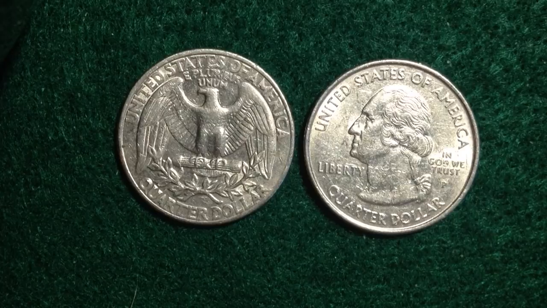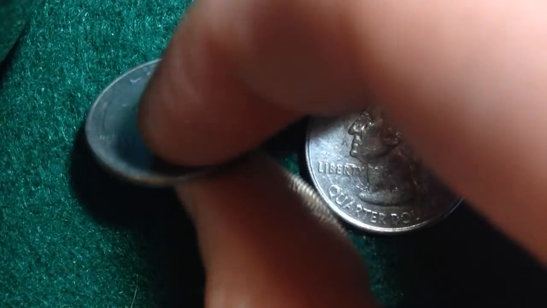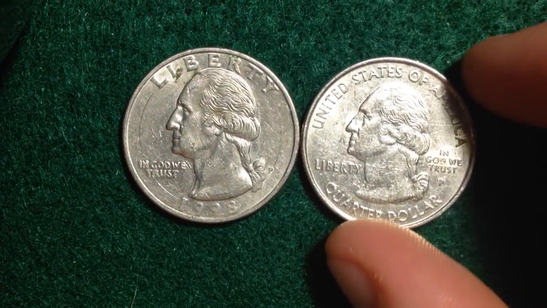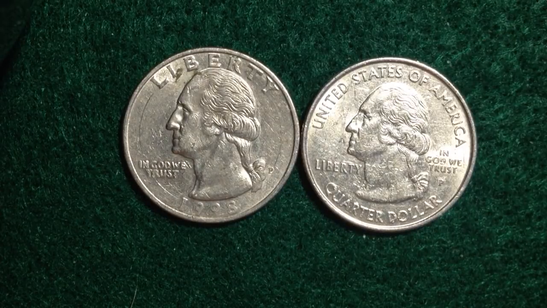There were no indications that the Secret Service had been involved at that time, so it was believed to be a small operation that someone was running. They were passing these quarters off as capped die error coins because they didn't have the right diameter.